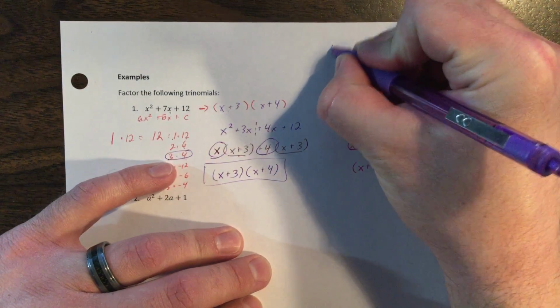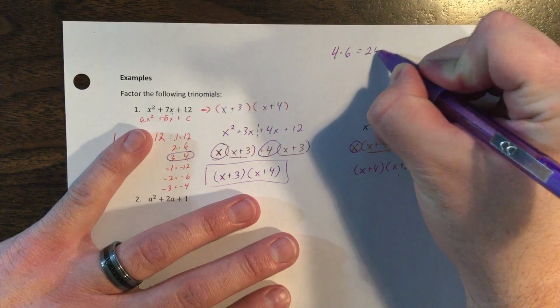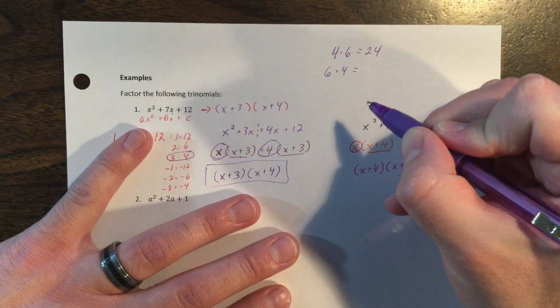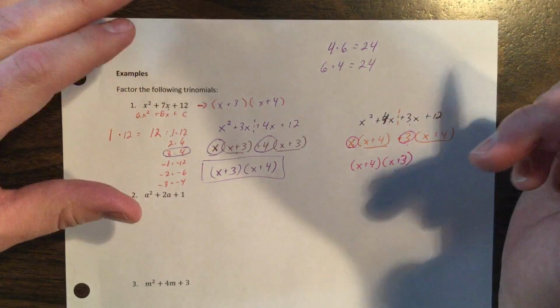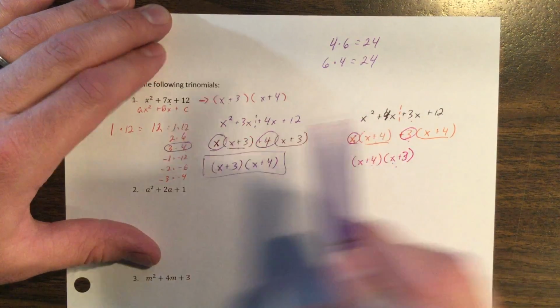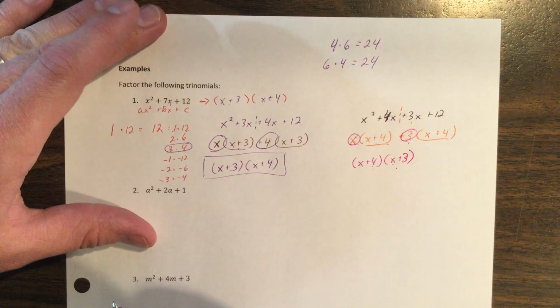Just to show you, 4 times 6 is 24, and if we do it in the opposite order, which is a little scary, 6 times 4 is also 24. When multiplying, the order doesn't matter. It's important that we multiply the two values together. When we multiply these two together, we get that trinomial, and when we multiply them in the other order, we get exactly the same trinomial.